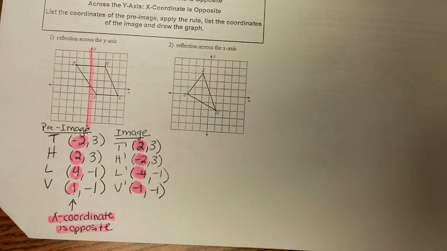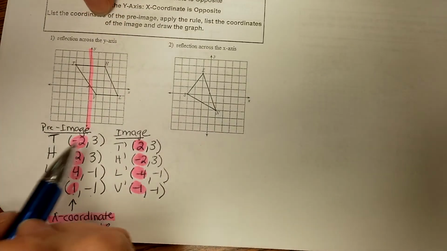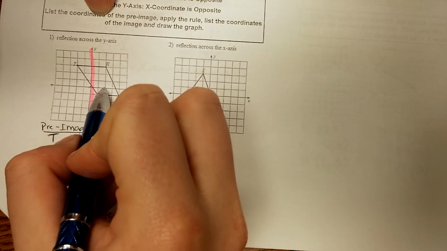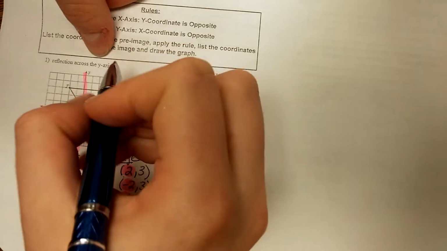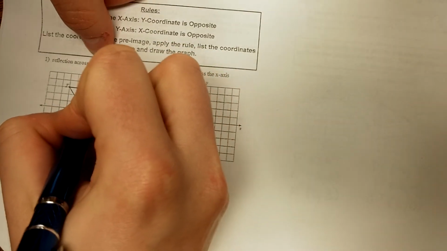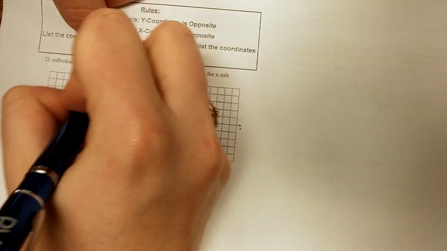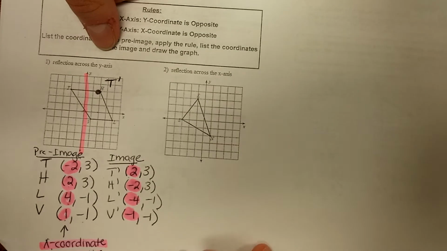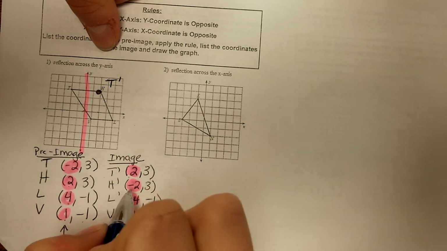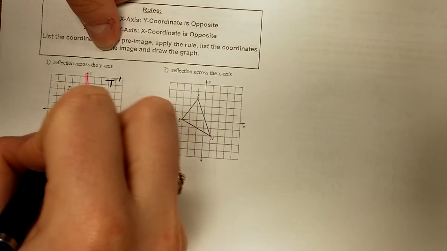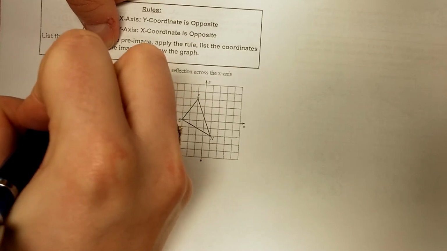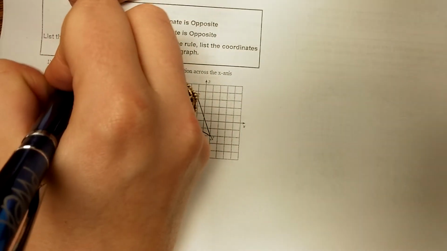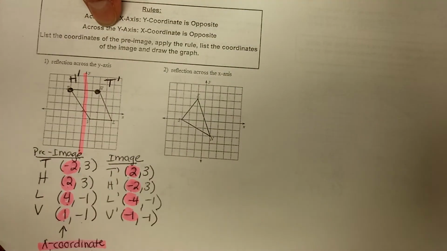Okay, so then I can plot my points. T prime is going to be at 2, 3. So I'm going over 2 and then up 3. My T prime is actually where my original H was. That happens sometimes. It's okay for the shapes to overlap. H prime is at -2, 3, so I'm going over to -2 and up 3. Basically these two just switch places. Again, it's fine if your shapes overlap.